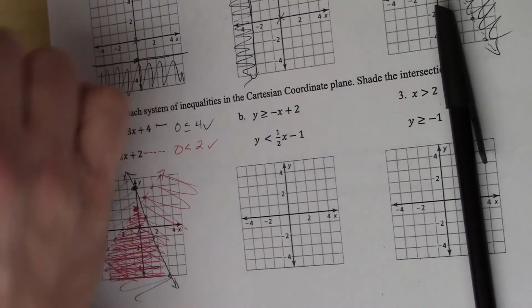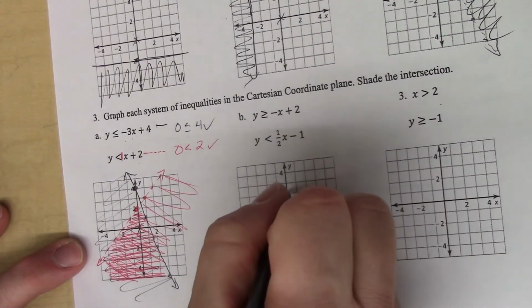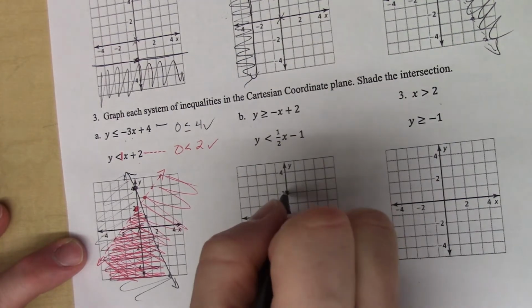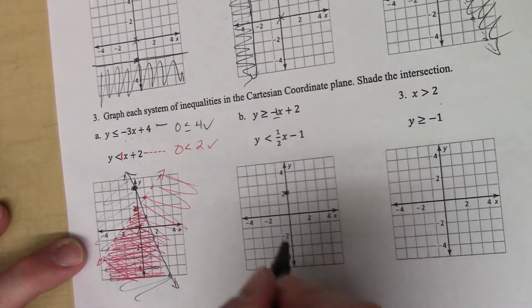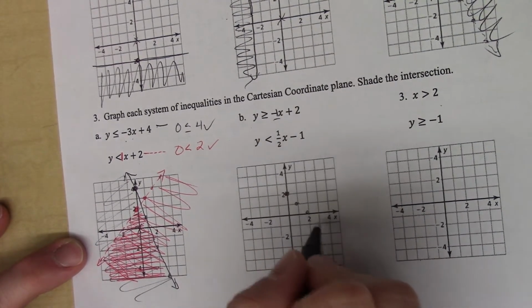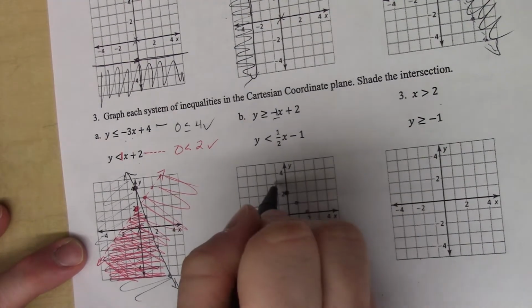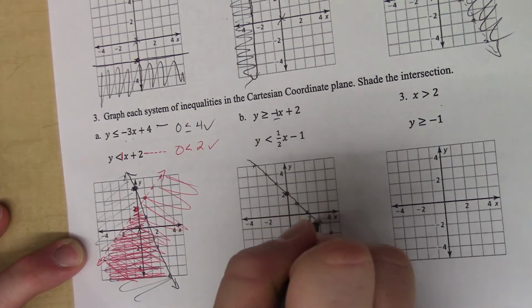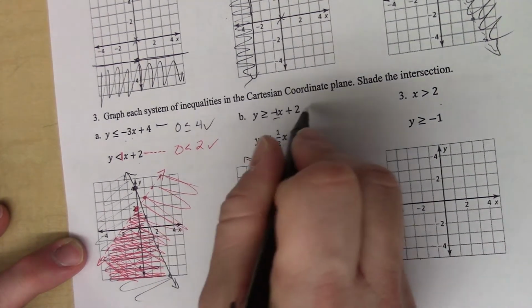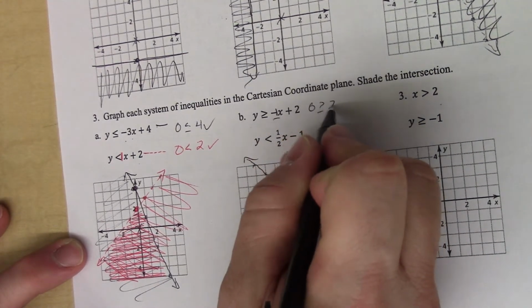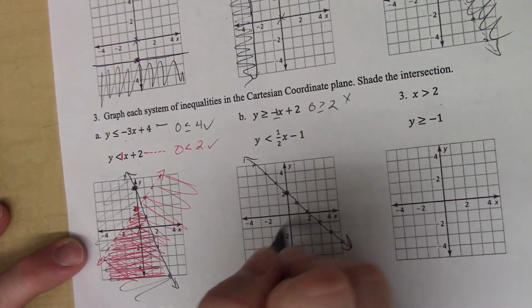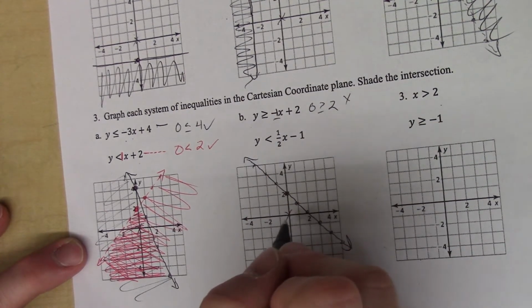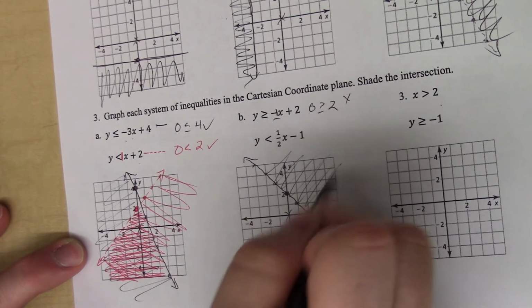Okay? Next problem. I get 2 positive for my y, and then I go down 1, right 1. So I've got this here. I'm going to do quite a few points here, and I'm going to go the other way too. And solid. Test 0. Is 0 greater than or equal to 2? No, it's not. So I do not shade towards this because it's a no. I shade away over here.